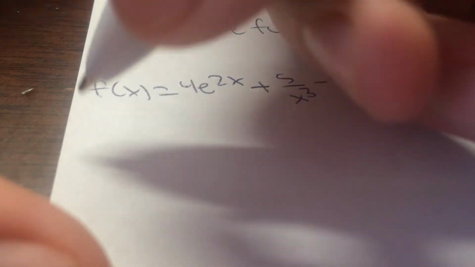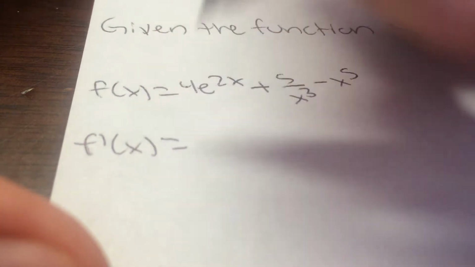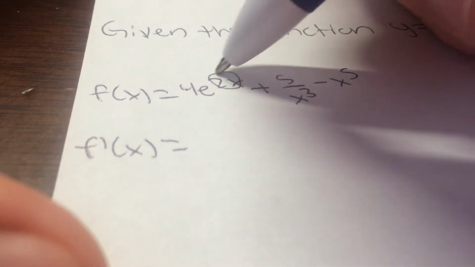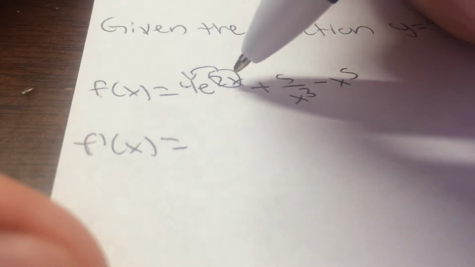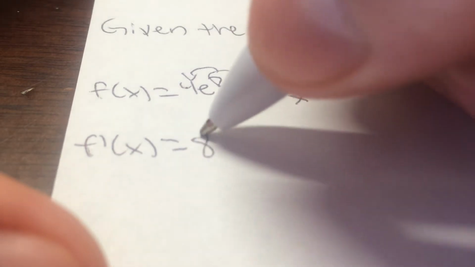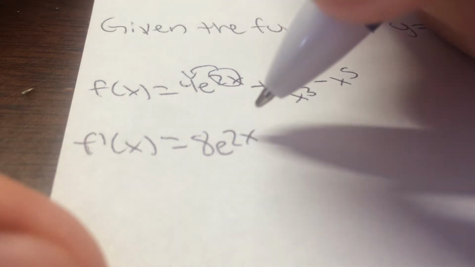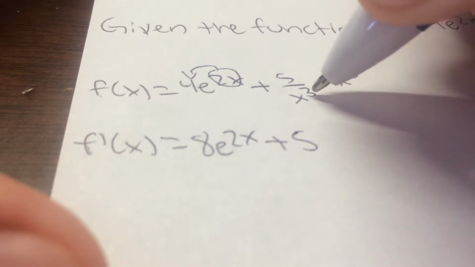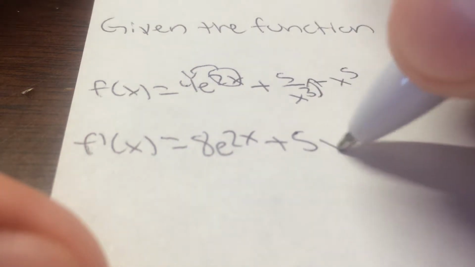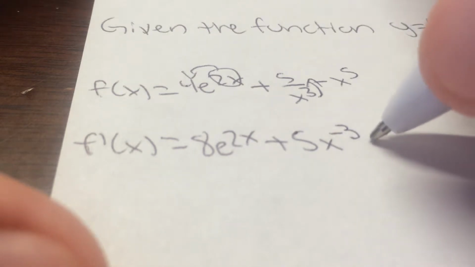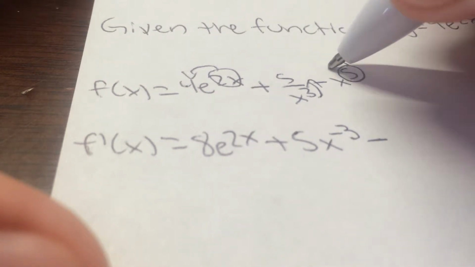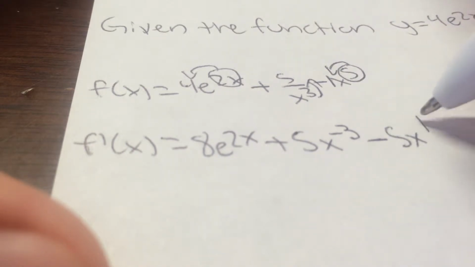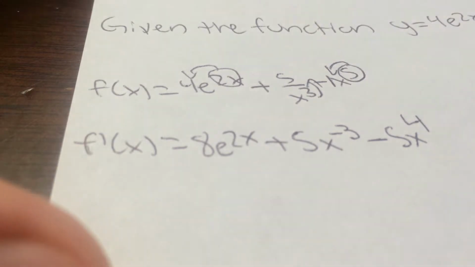The first thing we need to do is find the derivative. First, we multiply the derivative of the exponent of e times 4. Since the derivative of 2x is 2, we multiply 2 times 4, which will give us 8e^2x. The exponent of e doesn't change. Now, we pass the x cubed to the top, which will give us 5x^-3, minus we multiply the exponent of 5 times the invisible one that is here, which will give us minus 5x^4, since we subtract 1 from the exponent of x.